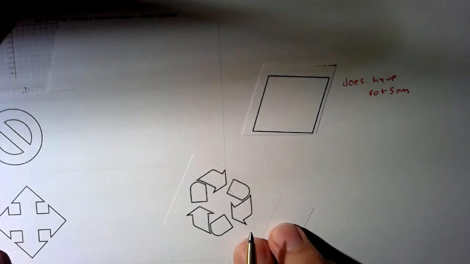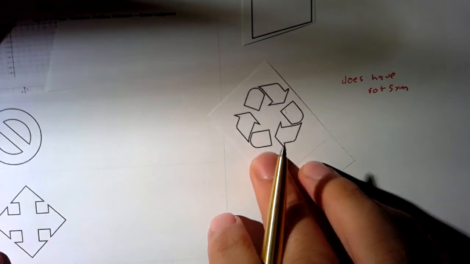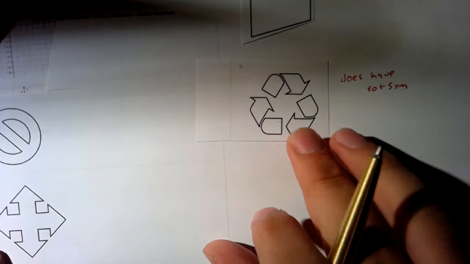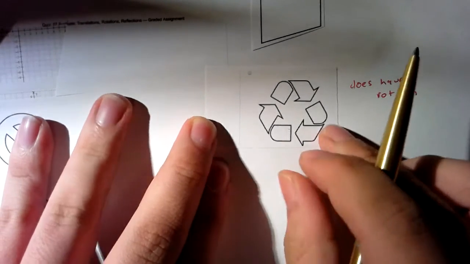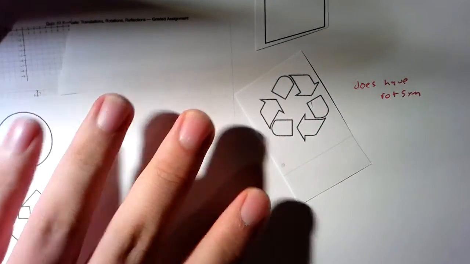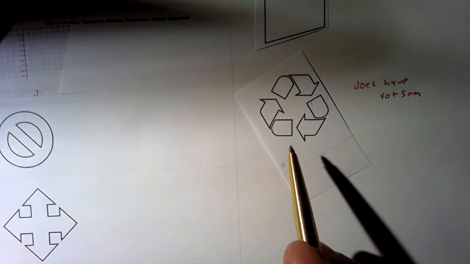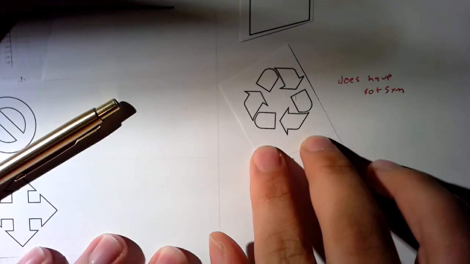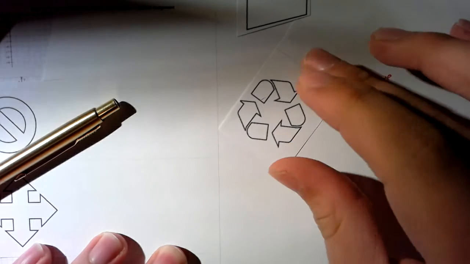Alright, and then the other one that had rotational symmetry was the recycling sign. The recycling sign was originally like that, and you can rotate it. You see, it starts like that. You can rotate it like this, and there you have it. You have another image that looks like the pre-image, right? So that means it's symmetric. And then you can rotate it again, and then it's going to look like that.